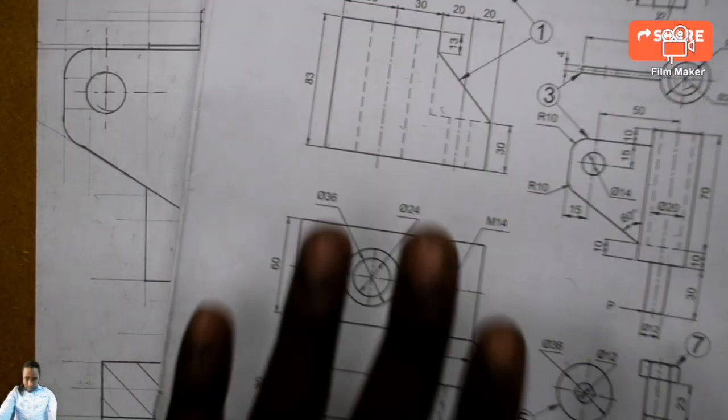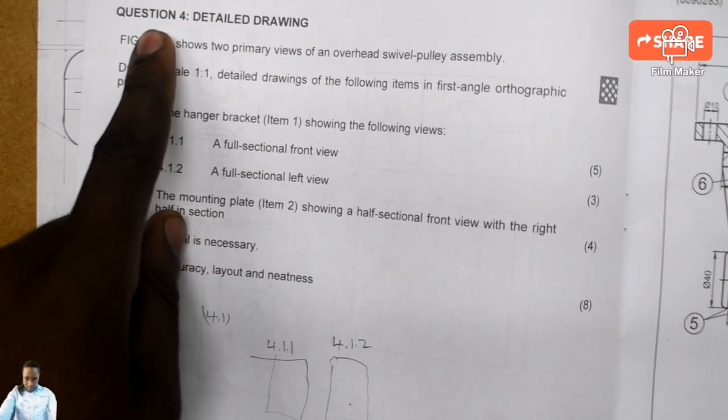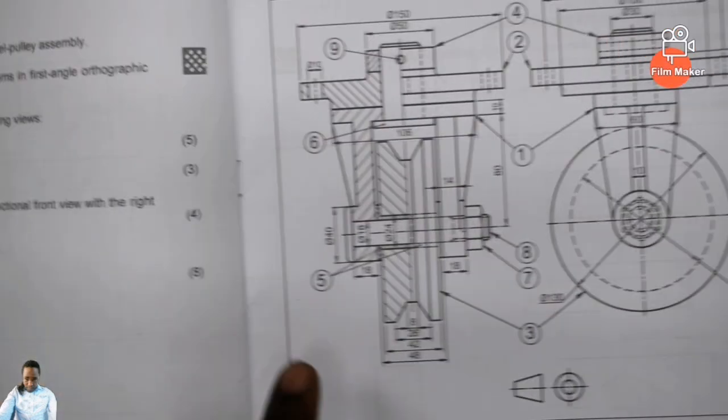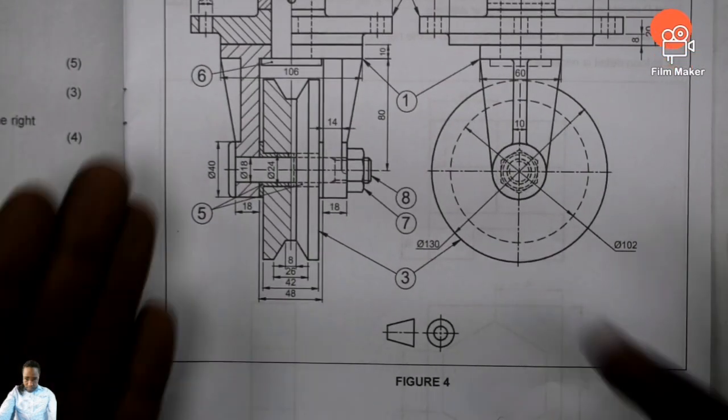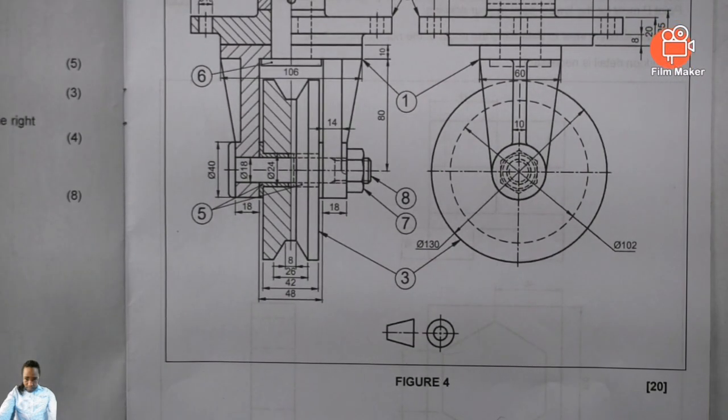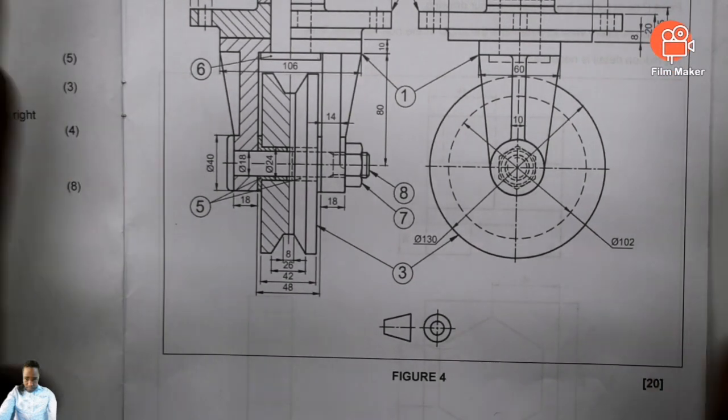So the vice versa of what you are doing is actually here, which is Question 4, detailed drawing. You see that they've already numbered them for you. So even in the assembly it is supposed to be like this.